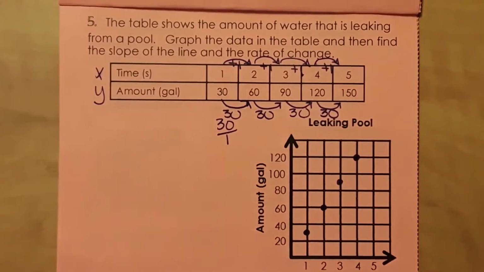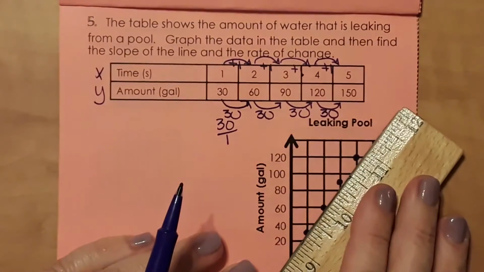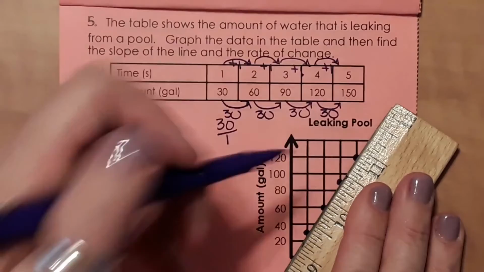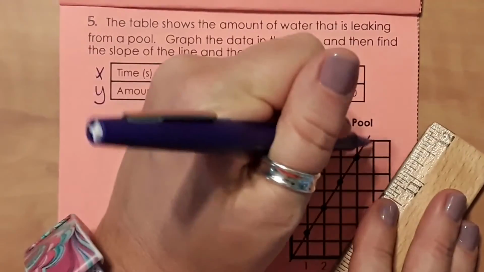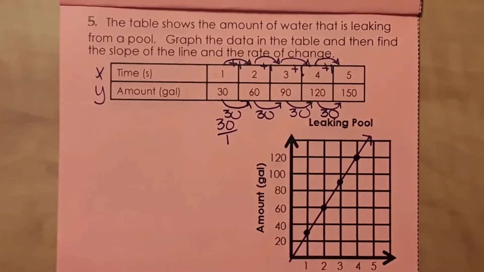I can take my straight edge and draw a line, and I know that this is a constant rate of change because it starts at 0, and it's a straight line.